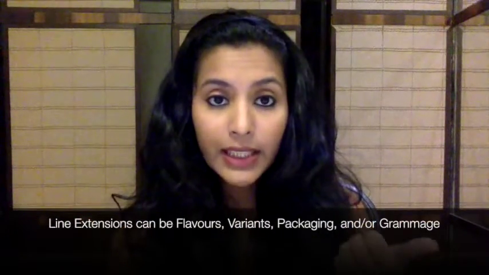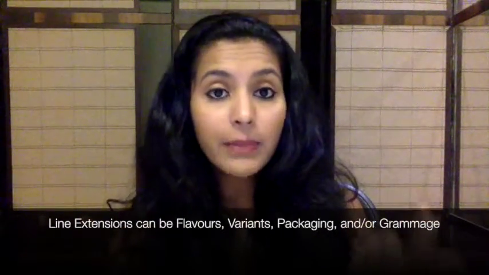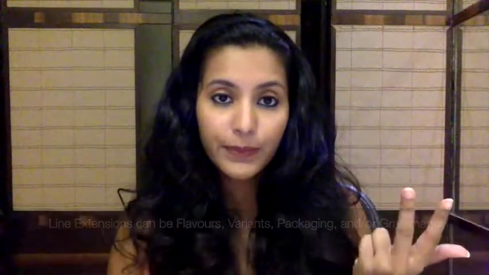It's all essentially the same product. It's one product where you could either involve a new flavor or a different type of packaging. Say you have a tin packaging and then you include a tube packaging and then you include sachets. All of these are line extensions. Or you reduce the grammage. So you have a 500 gram shampoo bottle and then you include a 250 gram, 50 gram or even a 1 kg bottle. So all of these are line extensions. Line extensions, just to summarize, can be either flavors, different types of packaging, or different types of grammage.